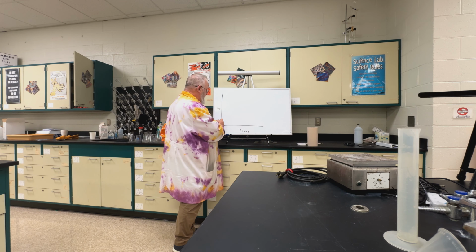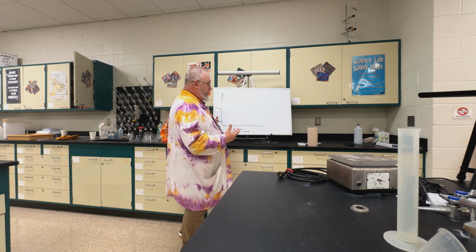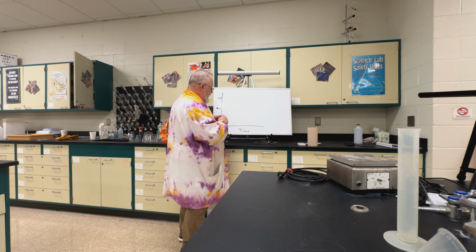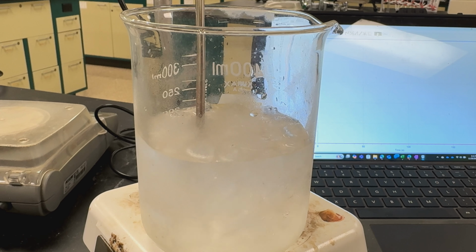And we've also been told that the boiling point of water is 100 degrees C. So if we go from ice at 0 degrees C to boiling water, we're not going to have a straight line. We're going to have something different.